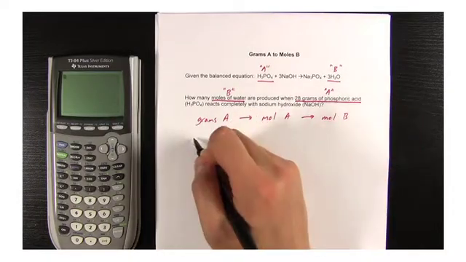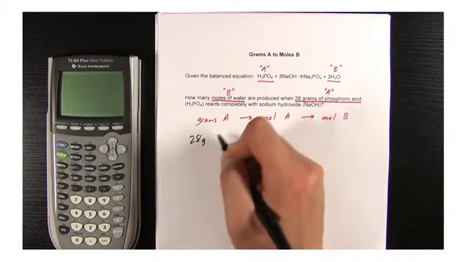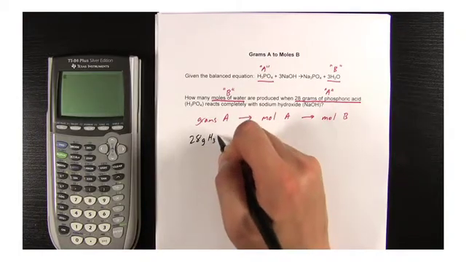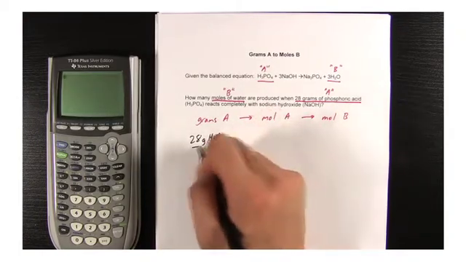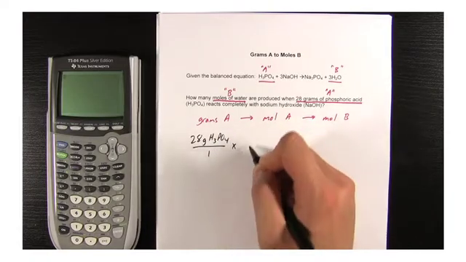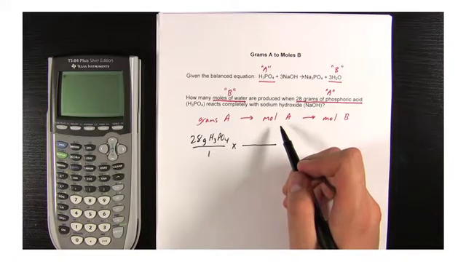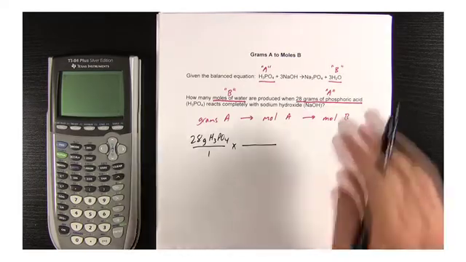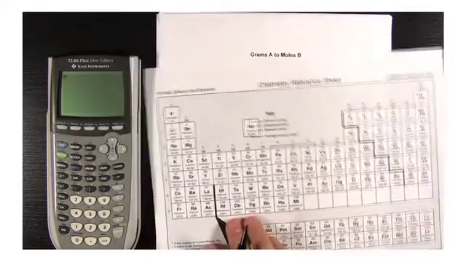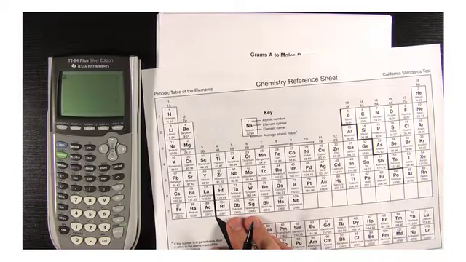We got 28 grams to start with, so 28 grams of H3PO4. And remember, we're always starting over 1. Now to go from grams to moles, I need to know the molar mass of phosphoric acid. And where do I get my molar mass from? The periodic table. All right, you guessed it.